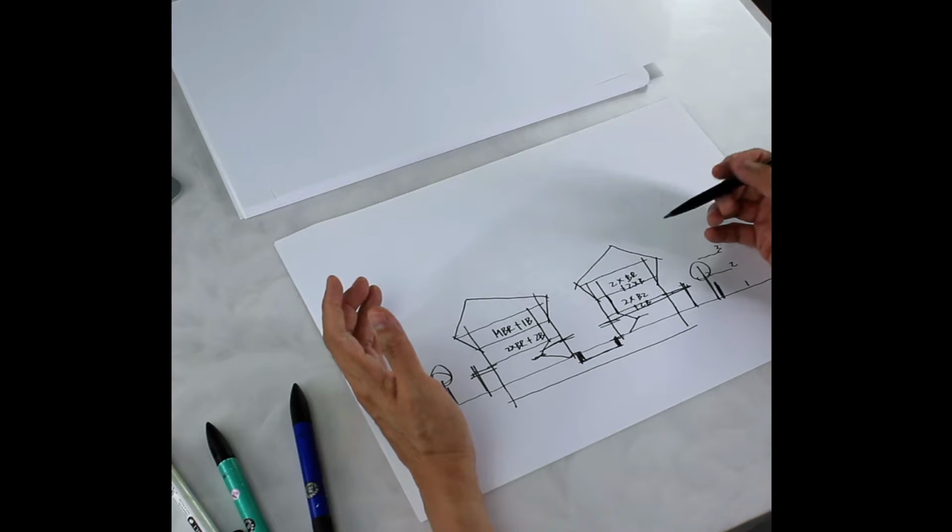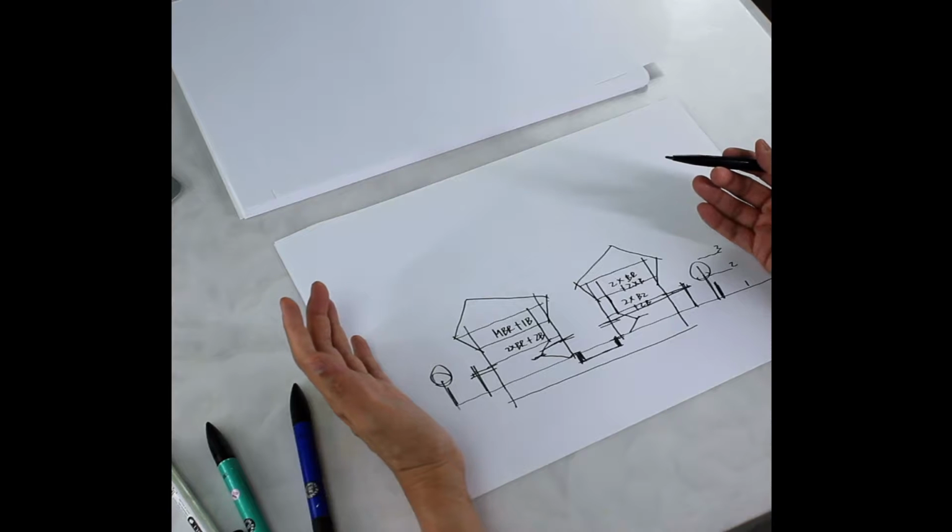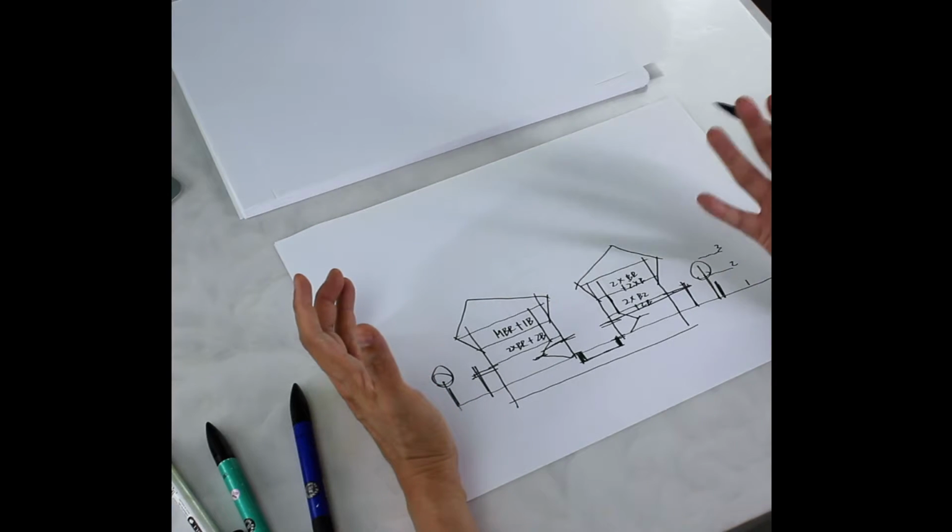Remember I mentioned the property valuation from the professional valuer? They're always looking at the number of bedrooms.